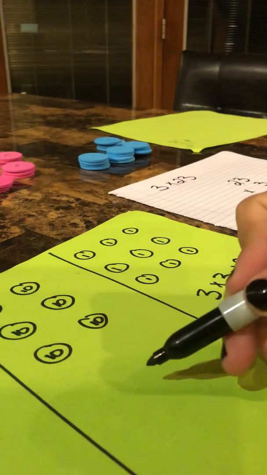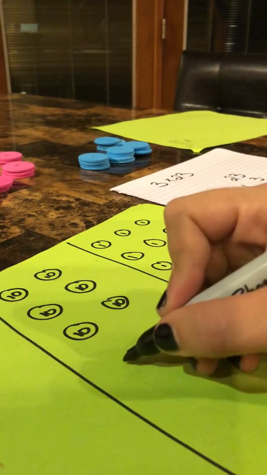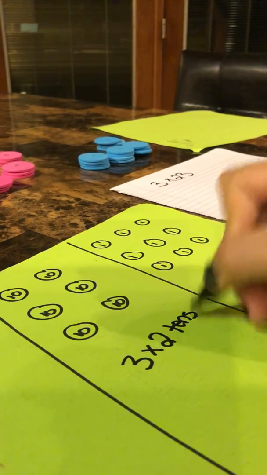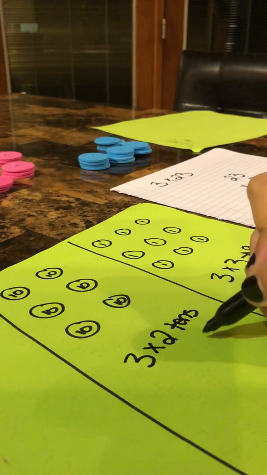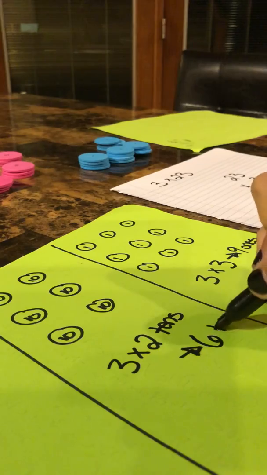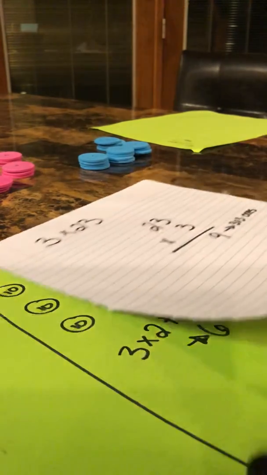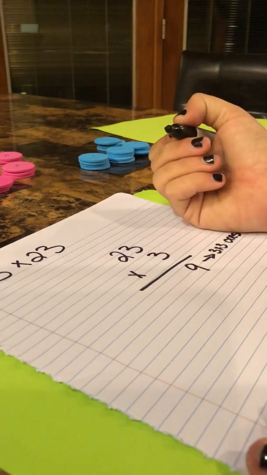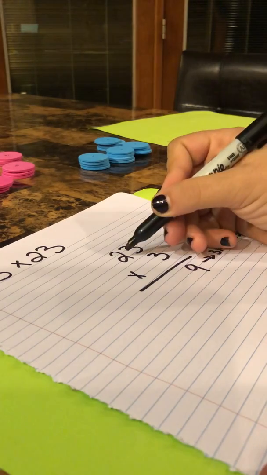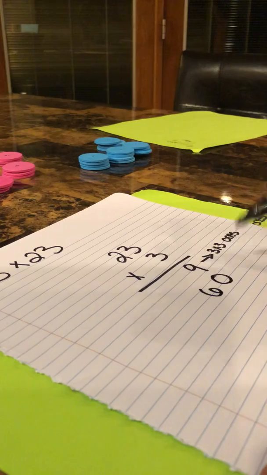From here, we can move to the tens column. And we know here that if we have 3 groups of 2 tens, we'll do an arrow down here to show that we have 6 tens. If we come over to our standard algorithm, we can move to the next line and know that 3 groups of 2 tens is 6 tens.